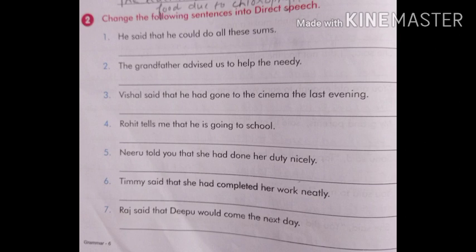So in the fifth, Neeru told you that she had done her duty nicely. So after the conjunction, whatever the part is there, that is the direct speech part. And before that, if told is coming, told means said to, so we have to change it into said to. So Neeru said to you, comma, then within the inverted commas we can see which tense this is. In the indirect speech, she had done, so this is past perfect. So past perfect can be changed in direct speech only if the sentence is in present perfect. So that's why we have to change it. We will not change she because it is a third person, or it can be I also. So I have done my duty nicely. So it will be like this.